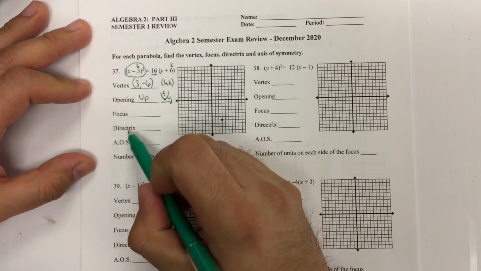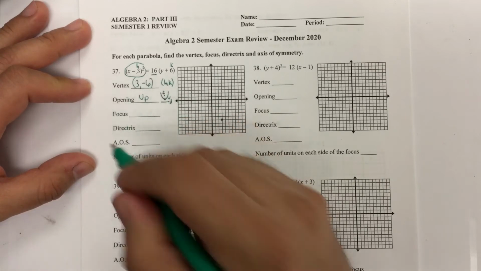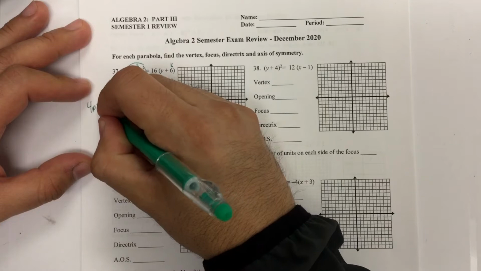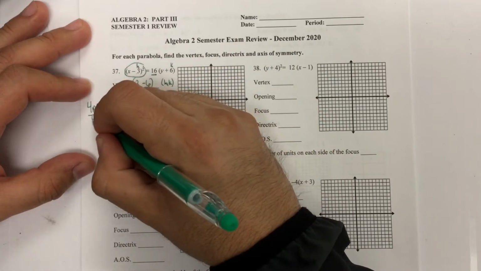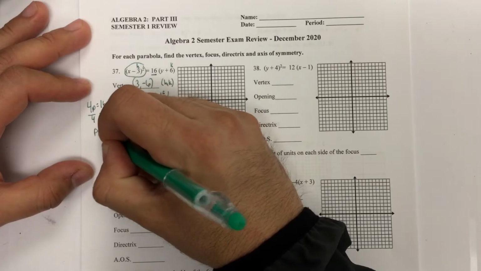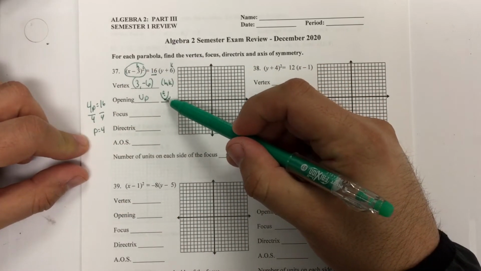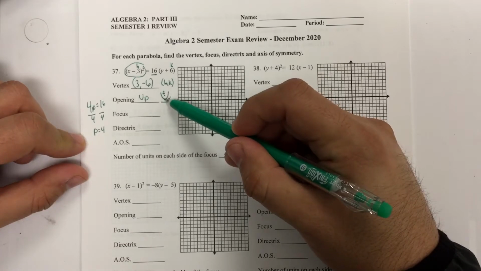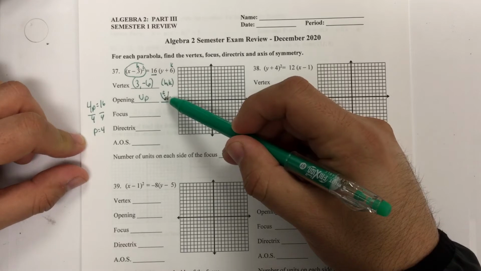So for the focus and directrix, you're going to solve for the value p right here. So you're going to take 4p and set it equal to this. This is 4p, which is 16. And when you divide by 4, you come up with p is equal to 4. And remember, p is the distance from the vertex to the focus, and it's also the distance from the vertex to the directrix.